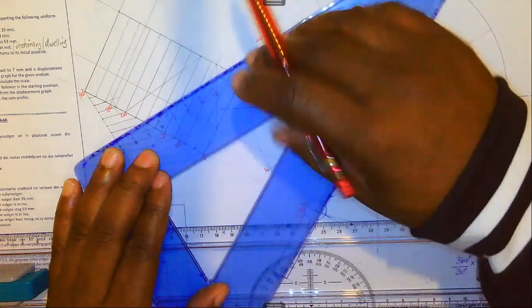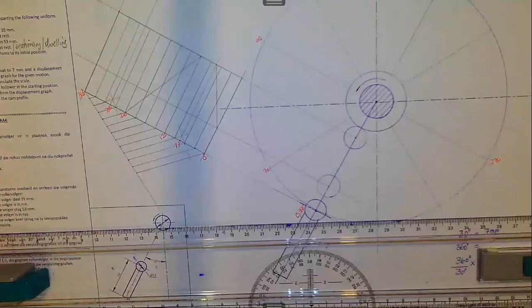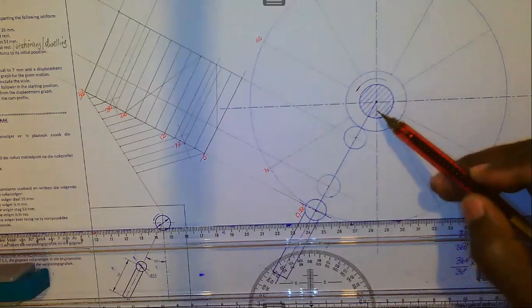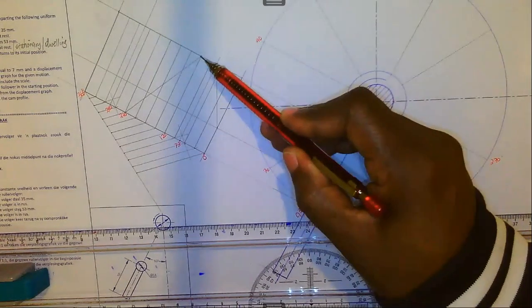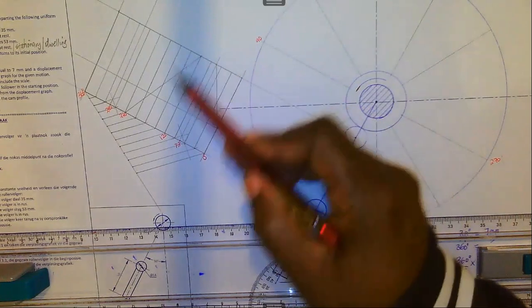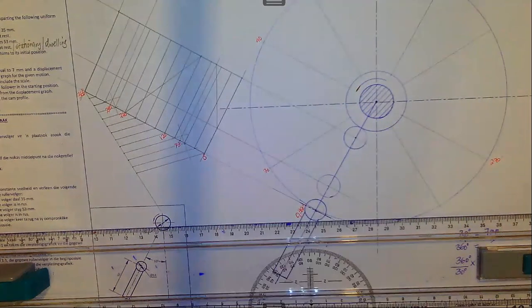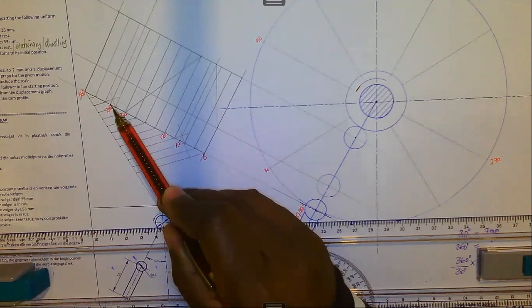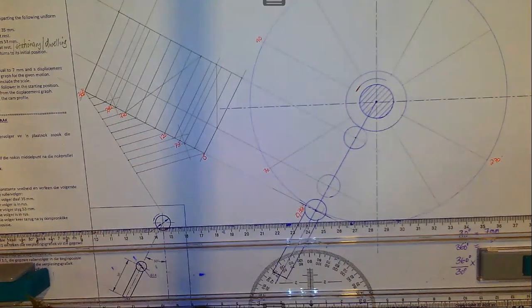Like that. Initial position, falls towards the camshaft center, then it dwells for 45 degrees, then it rises 53 millimeters, which is the maximum displacement. Then 240 to 285, it's here. Then 285 to 360, it returns to the original position.